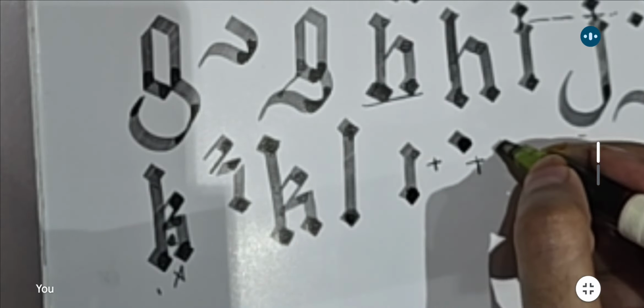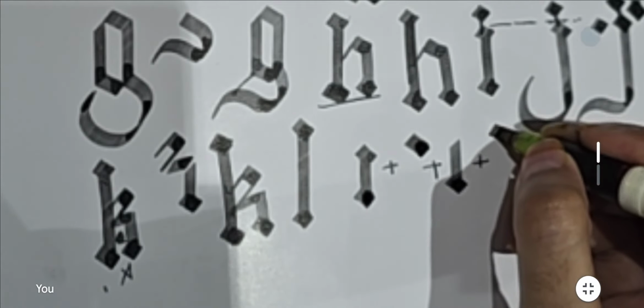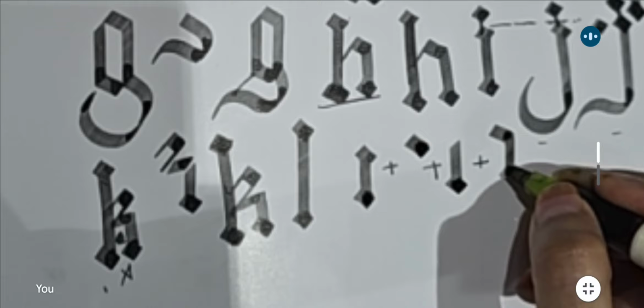And with this stroke, you will add this. And you will repeat this one, like again, make the angular one, then this. And when you combine all of them, you will get your M.